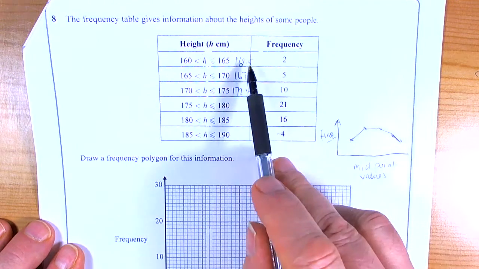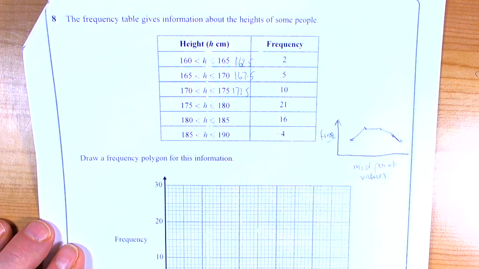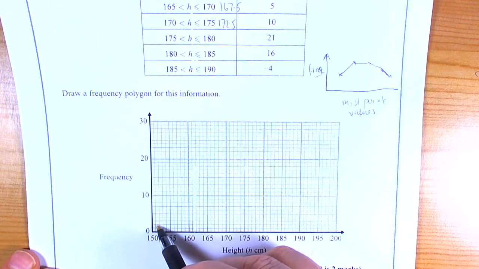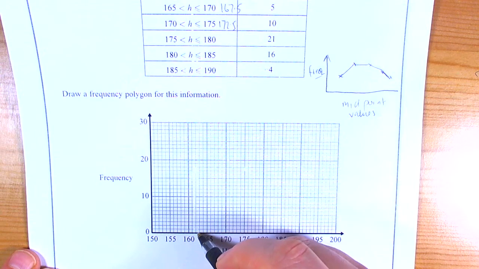So basically you're plotting the midpoint 162.5 against 2. Working out the scale of this graph, we can see that every square is 1, so 162.5, we go up to 2, and again we'll be careful to work out the scale, and it looks like each little square is going up by 1, so 162.5 and then 2.